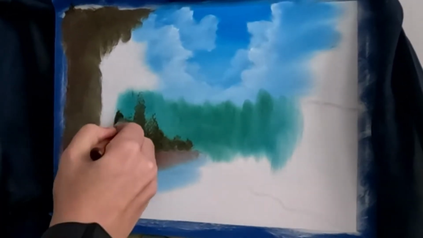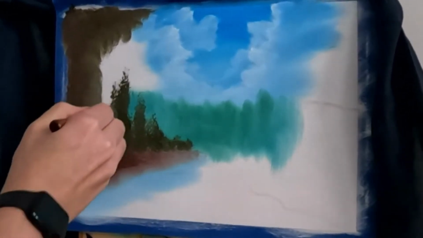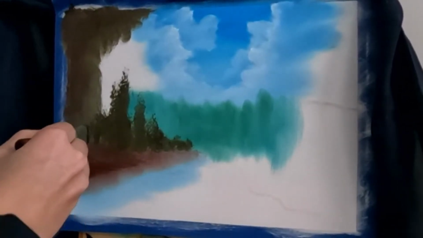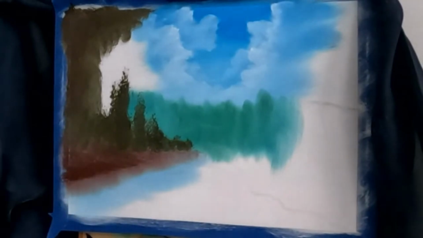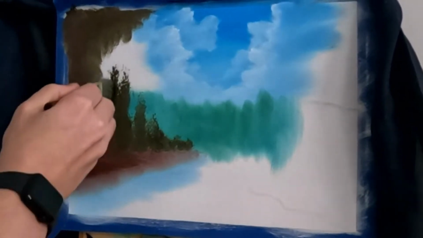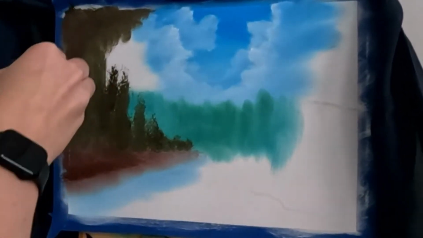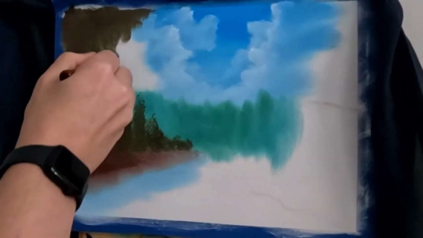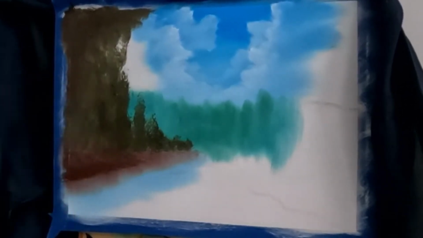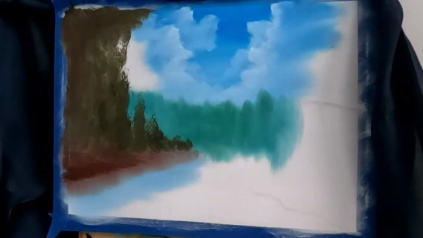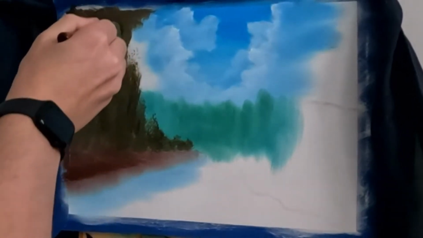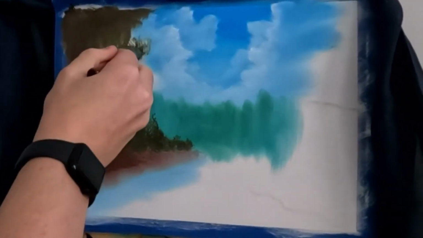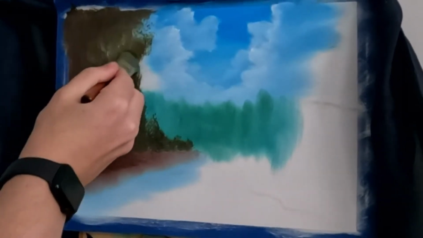So kind of pushing up here. On the side, I want it to be really puffy, so.